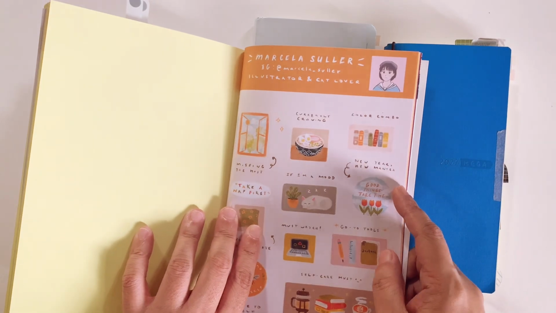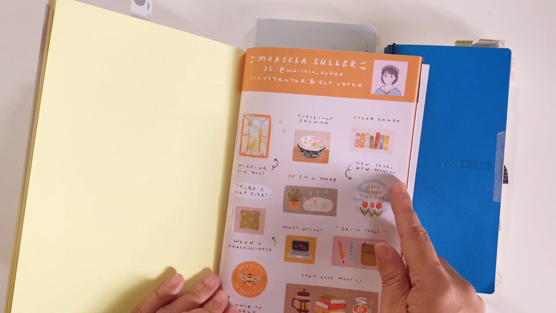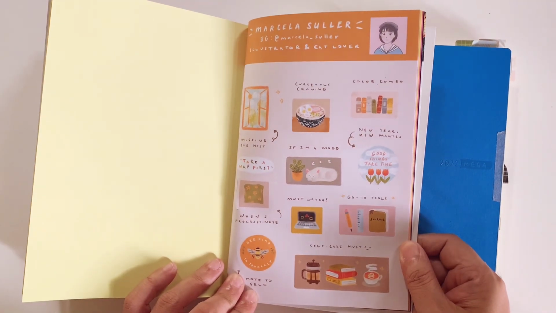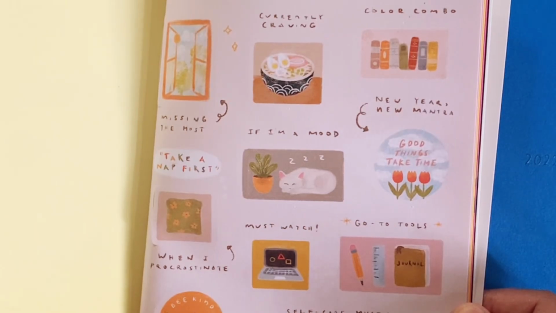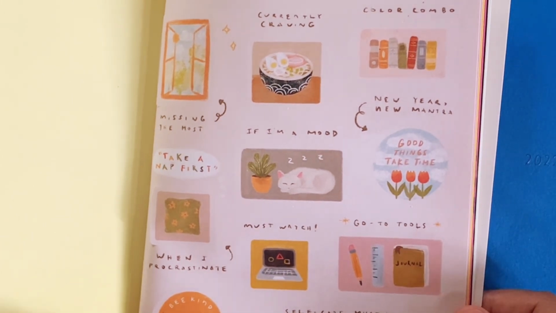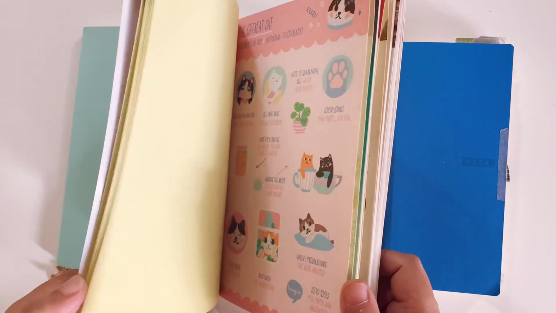This is 𝒕𝒉𝒊𝒔, and they were prompted to answer a few questions and draw or doodle their answer as well. So for example, color combo, must watch, go-to tools, self-care must-haves, and things like that. So I'm able to have all of these stickers in one go.